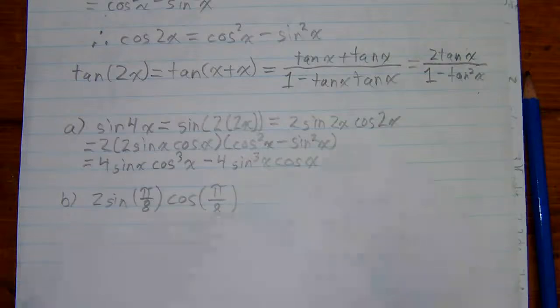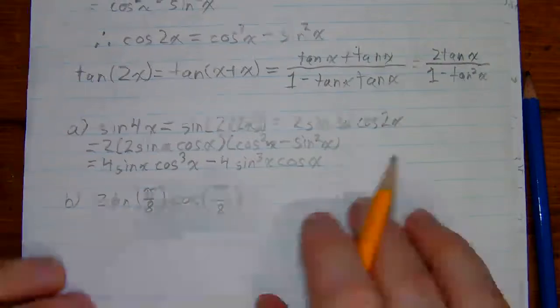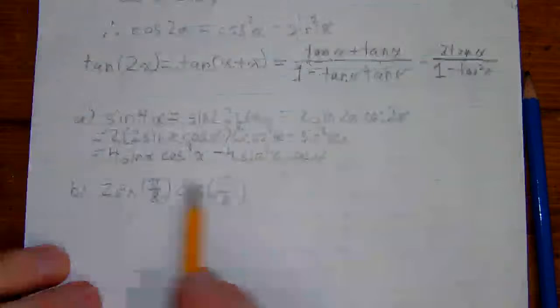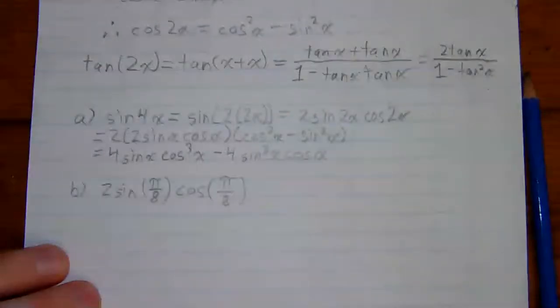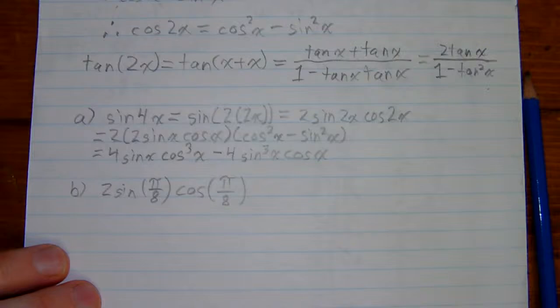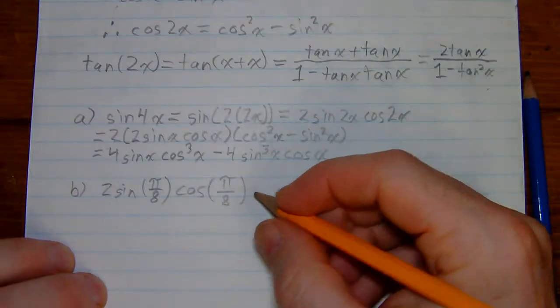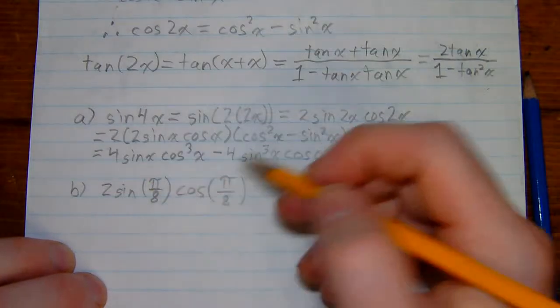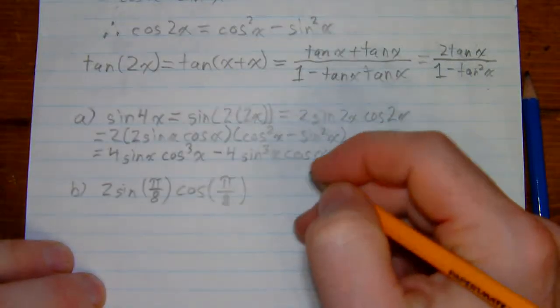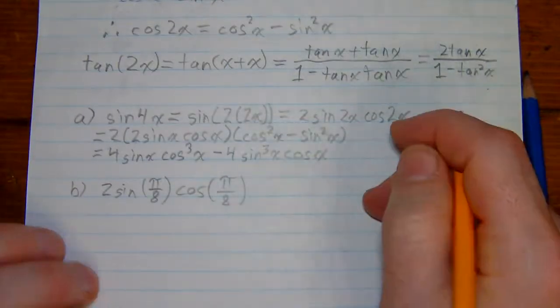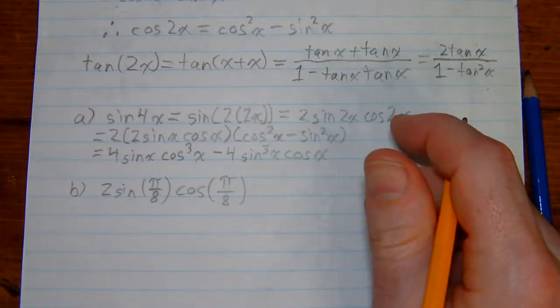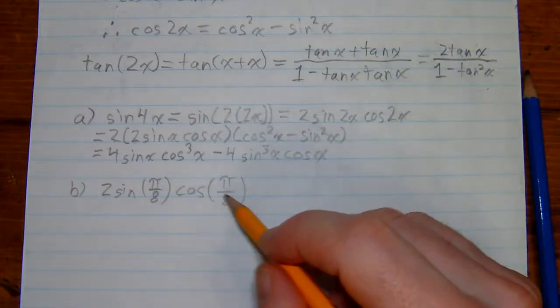All right. So we'll keep on moving here. We have, for B, 2 sine cos pi by 8. And what we're asked to do here is to simplify and evaluate this expression. So we might try thinking about, okay, what's sine pi by 8? How can I evaluate that? What's cosine pi by 8? How can I evaluate that? And it turns out these are tricky.